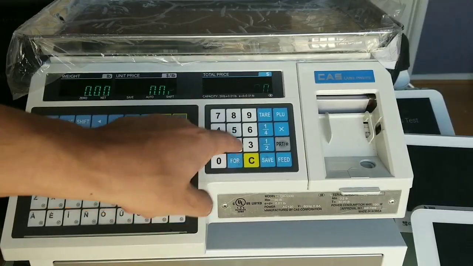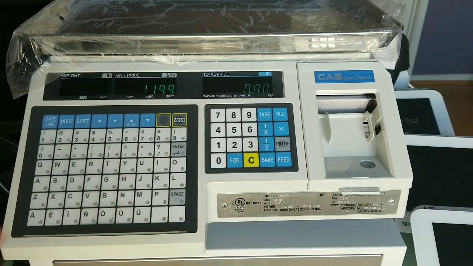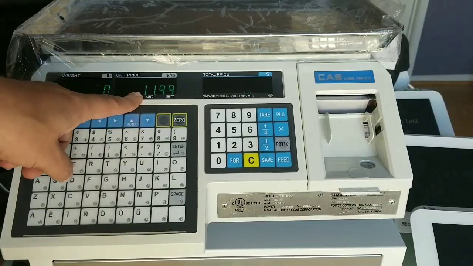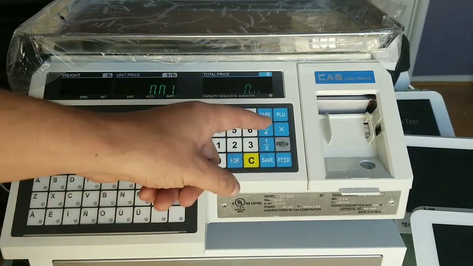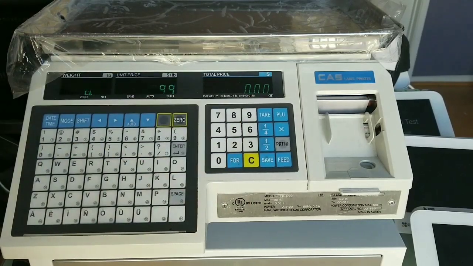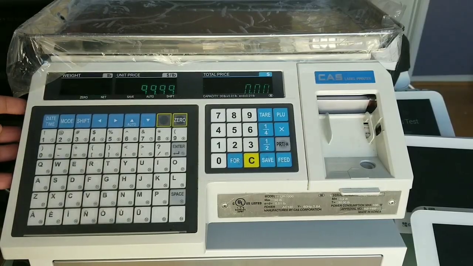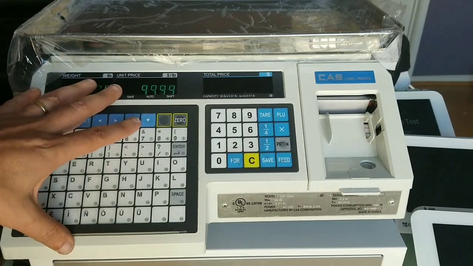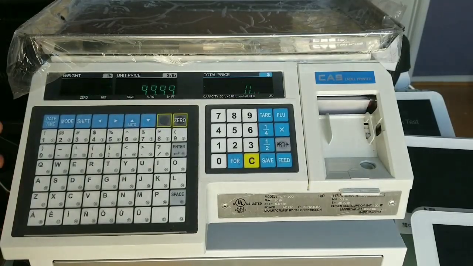When I say 2 PLU, it tells me this item costs $11.99 per pound. If I cancel out and pull up item number 1, it's $99.99 per pound. There is an inventory of 4,000 items on this particular scale, and every label printing scale will have its own set of pricing.